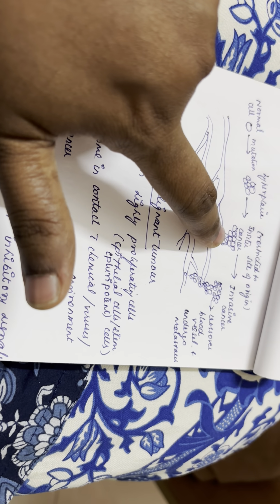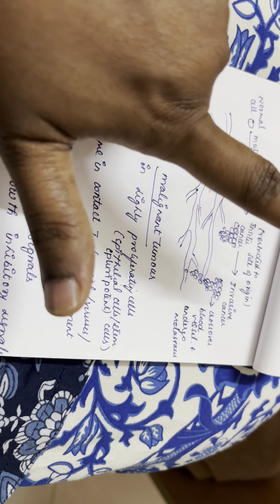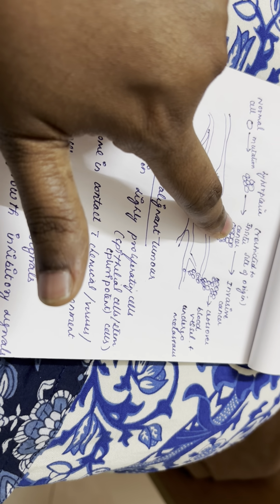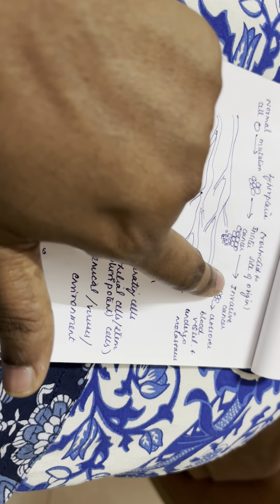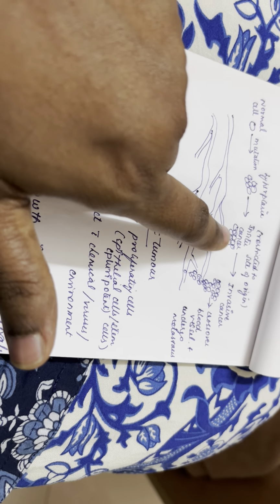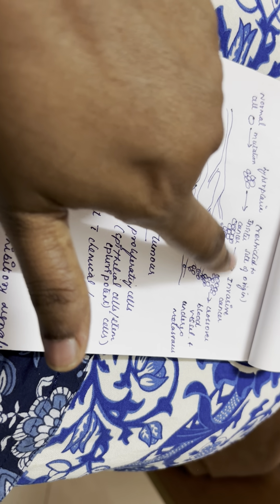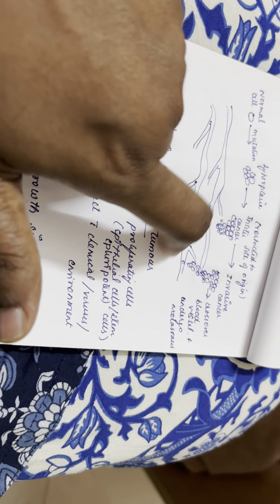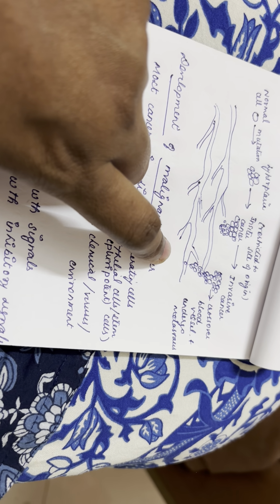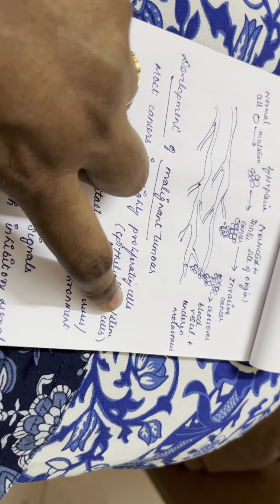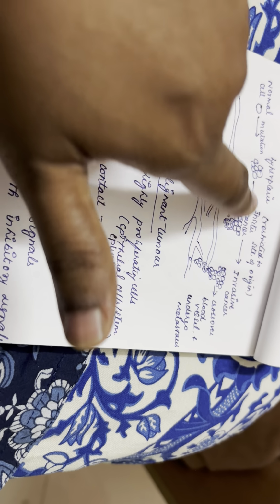A primary tumor at the site of origin, only at a particular site, will be considered a tumor. If it undergoes metastasis, it has to cross the blood vessel to undergo the metastasis, right? So this is the initial step to convert into the secondary tumor. So this is how it follows the path.